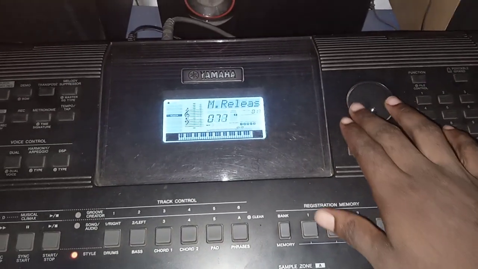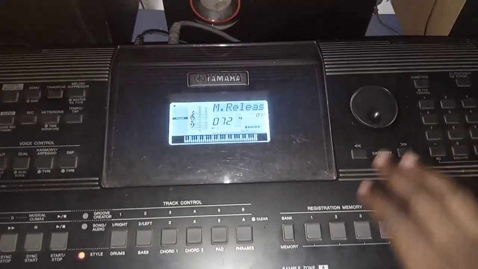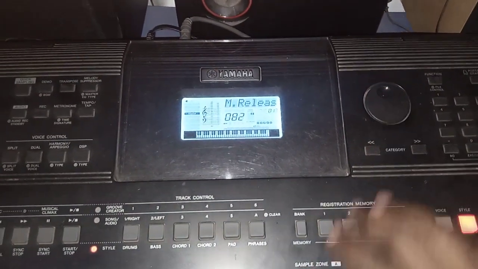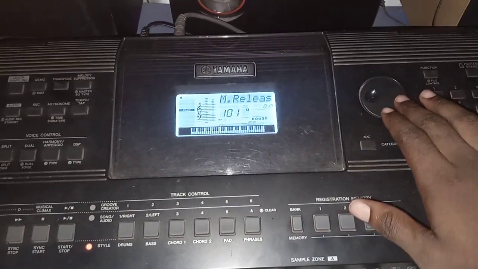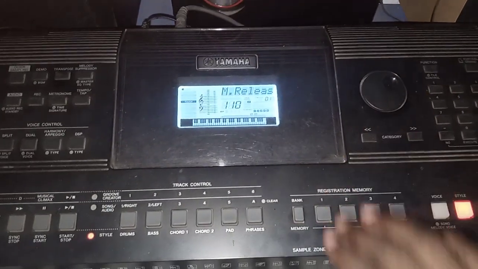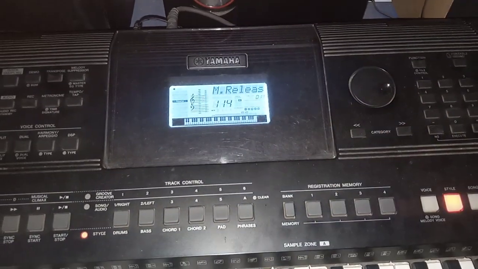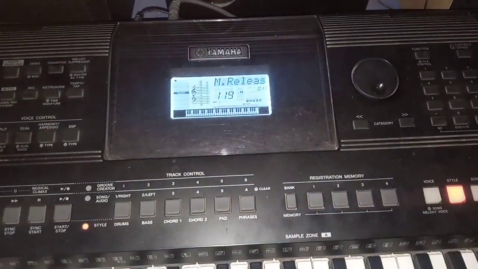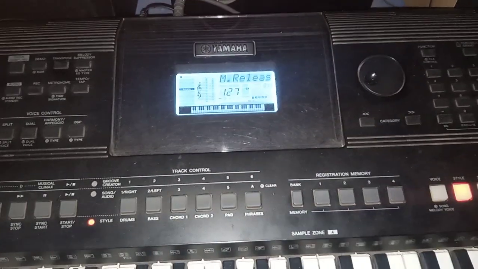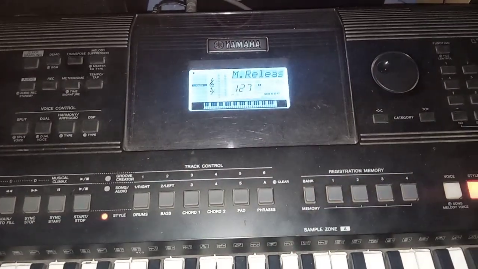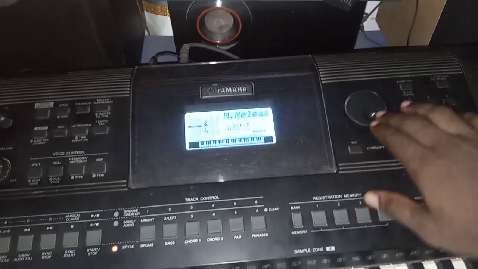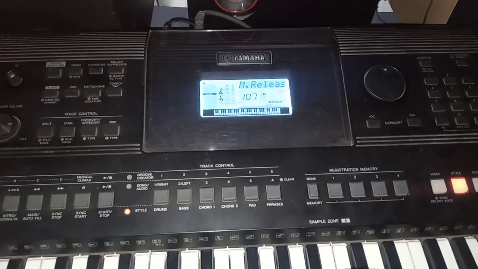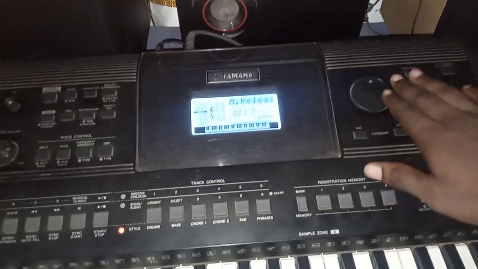When you start increasing this one, at first nothing happens. Then it is coming. You see that it is sustaining. The more you increase, the more the sustain. So that's the way we set sustain. You have to set it to the right range.